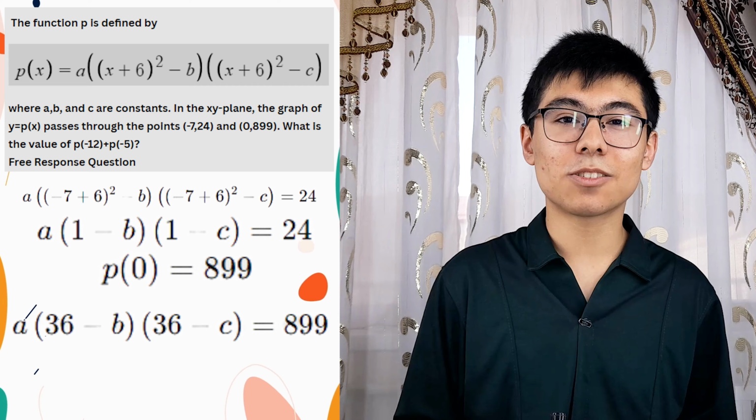So if we plug -7 into our function, we get a multiplied by (-7 plus 6) squared minus b multiplied by (-7 plus 6) squared minus c equals 24. Do you see where this is going? By simplifying, we have a multiplied by 1 minus b multiplied by 1 minus c, which equals 24. So now we have equation 1. But what happens when we substitute the other point?